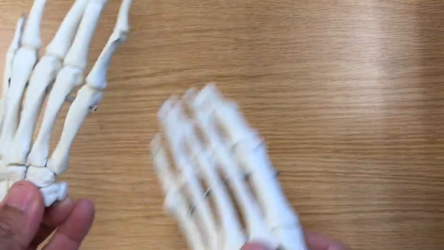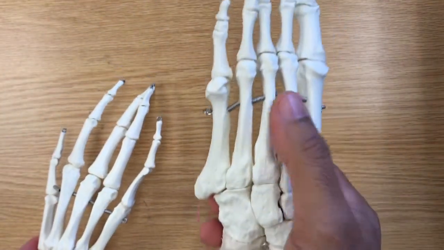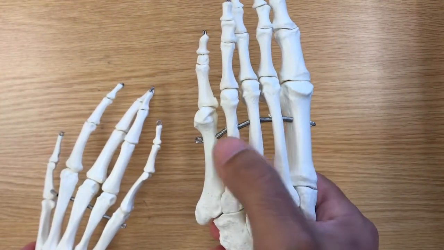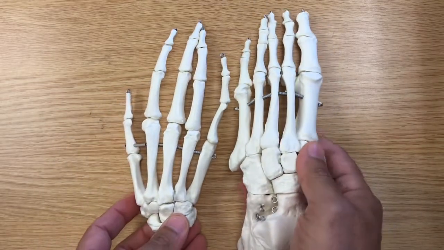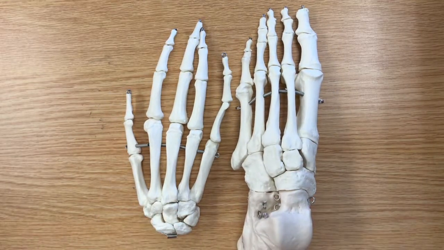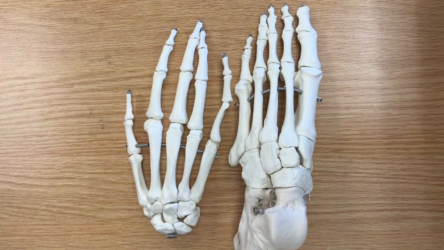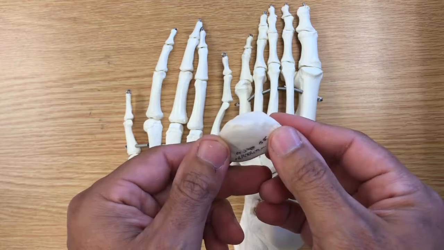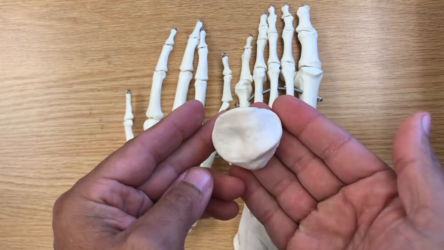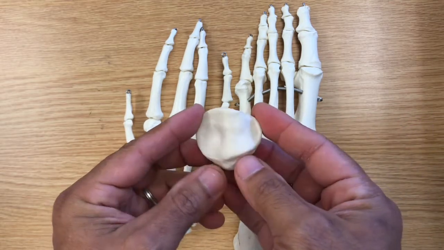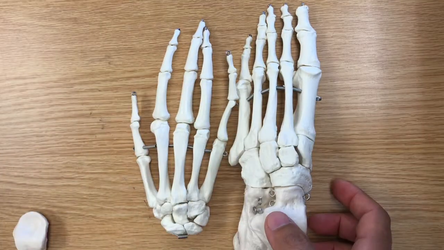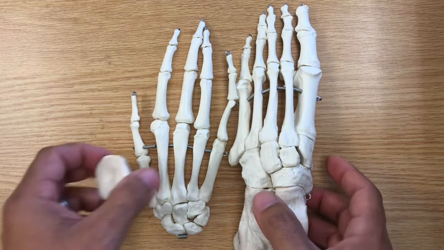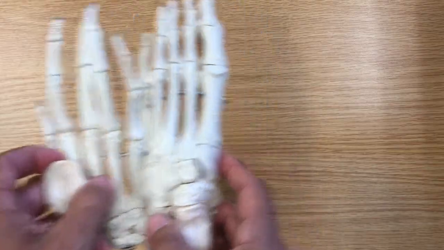Carpals, metacarpals, tarsals, and metatarsals. And we also have the knee bone. This is the patella, the knee bone. That concludes everything for your bones.